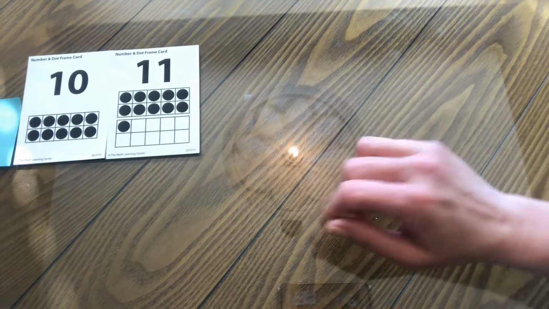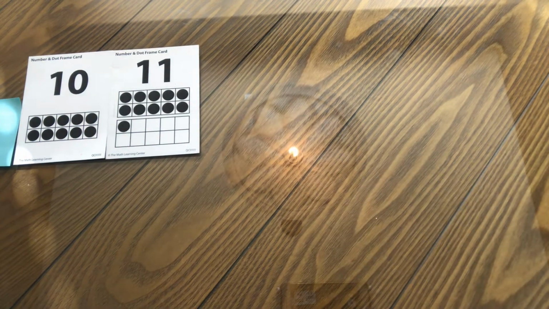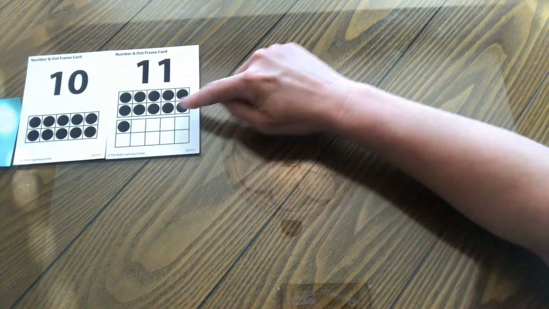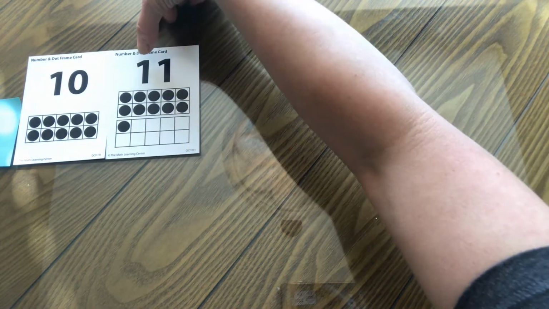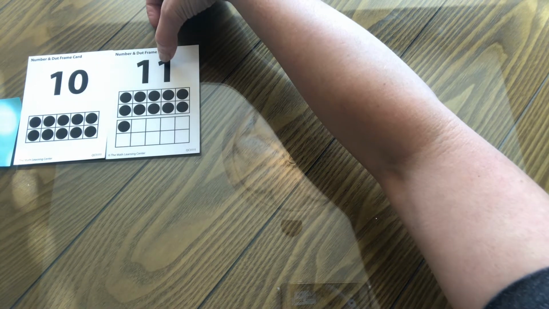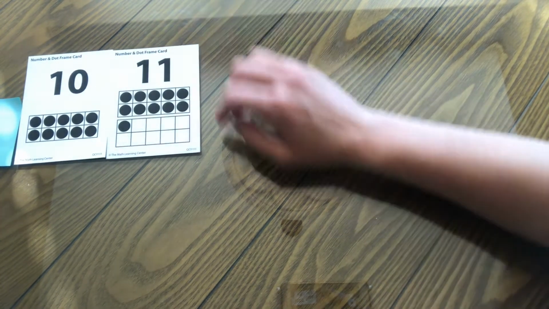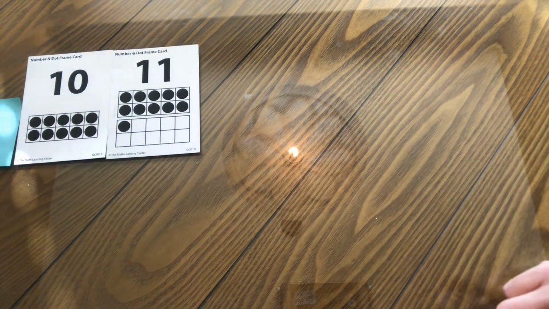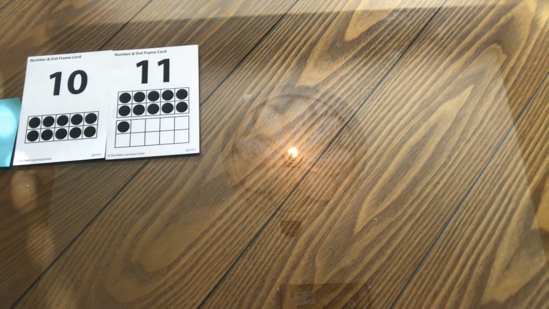And now I'm dealing with numbers that are 10 and more. They are our double 10 frame cards, our tens family. Do you see I've got a whole 10 frame and one more? And in the number I have a 10 and one more. That's a pretty easy way to think about it.